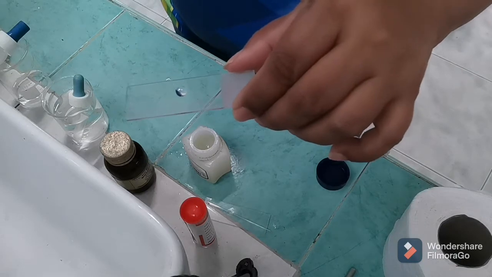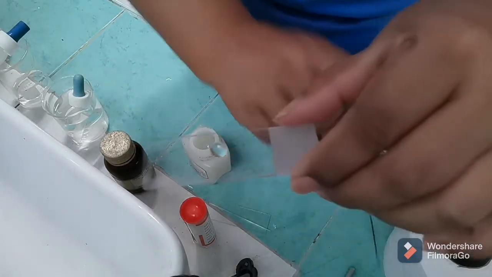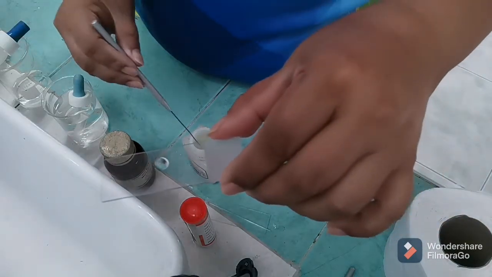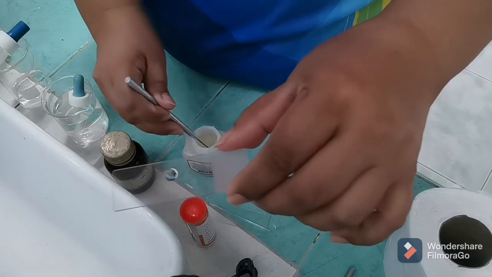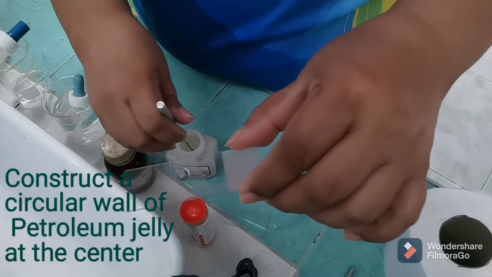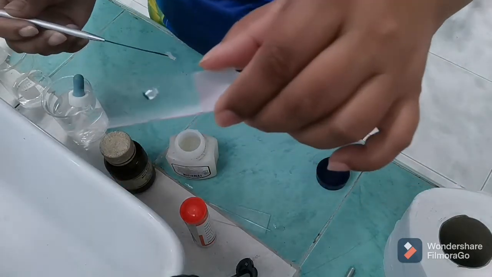And then the next is, through the use of the needle, I could get some Vaseline and place it around the drop of water.